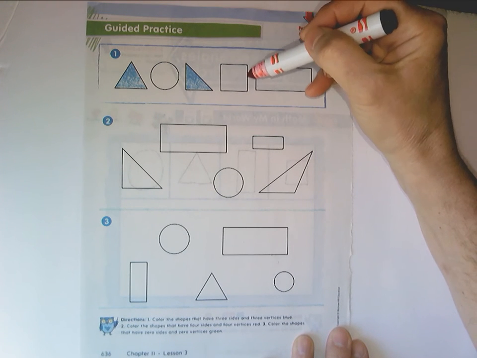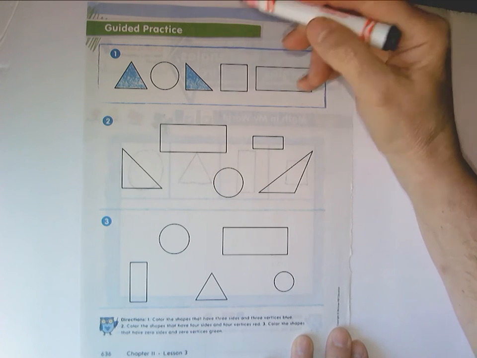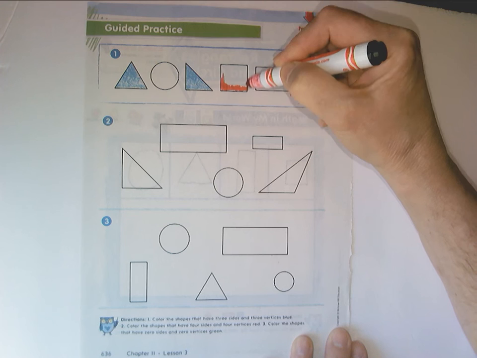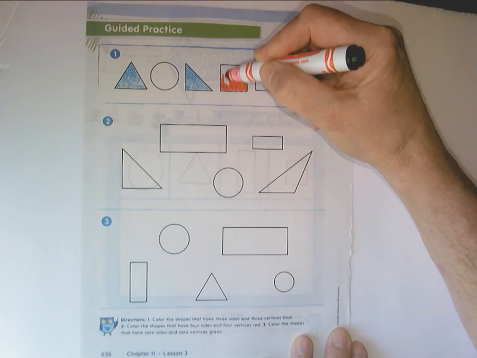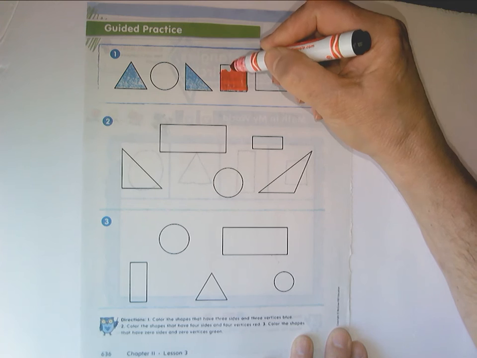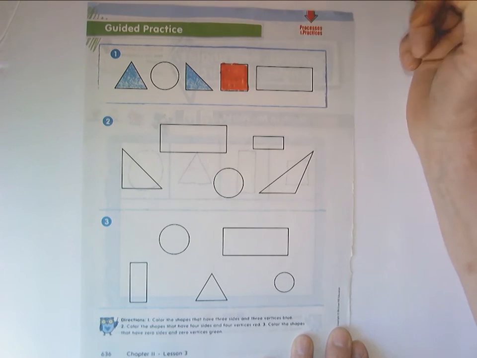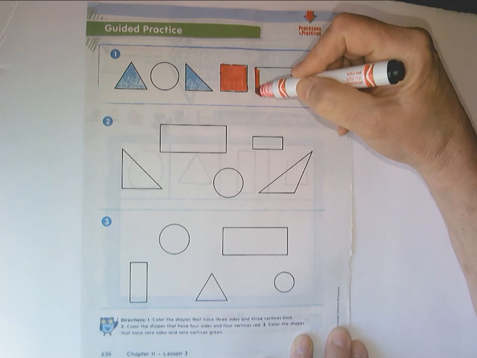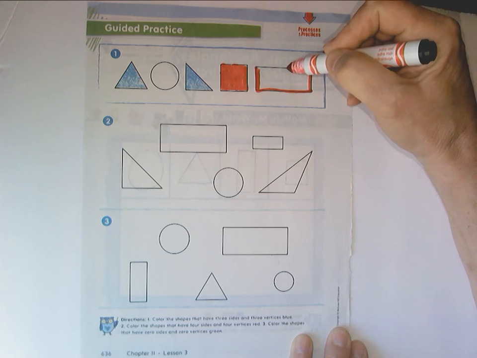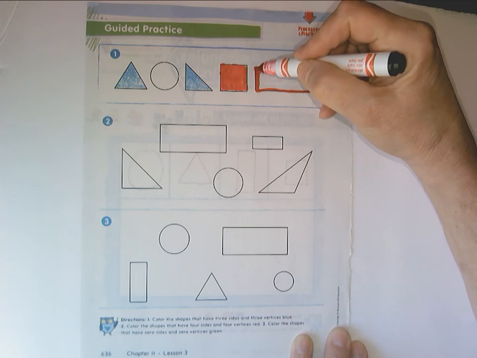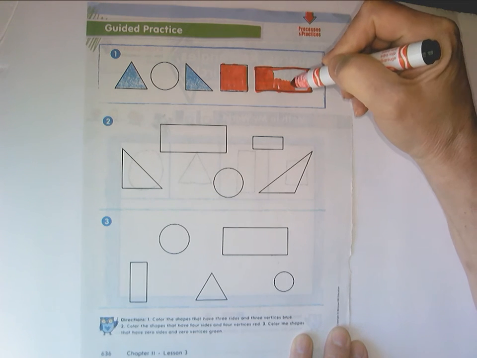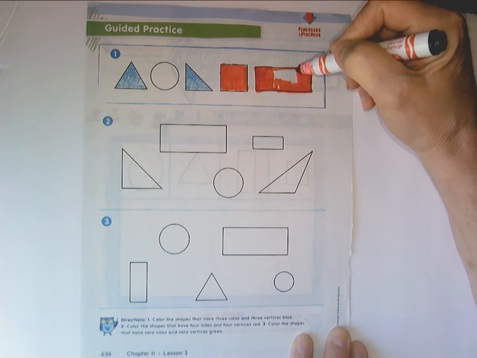So if I were to do that on this example, 1, 2, 3, 4 sides and 4 vertices, so this would be red, right? And this one would be red, this rectangle, because look, it's got 1, 2, 3, 4 sides and 4 vertices, just like the square. Color that in with your crayon.